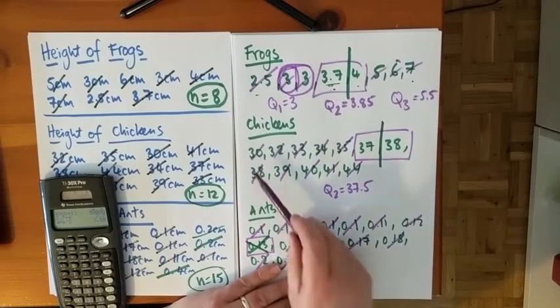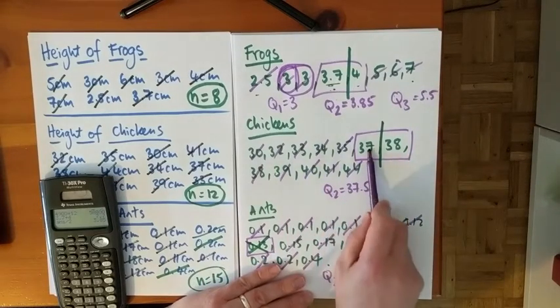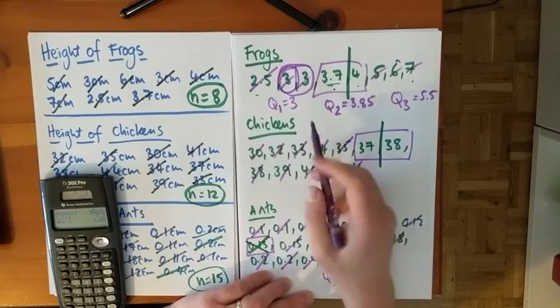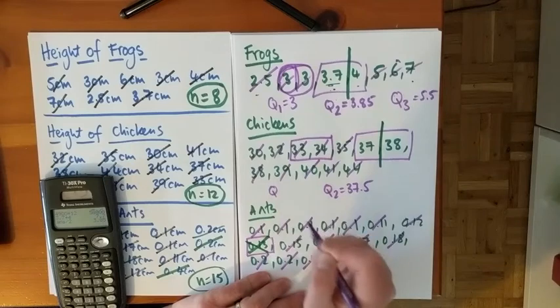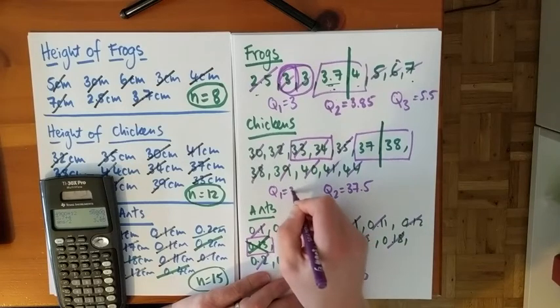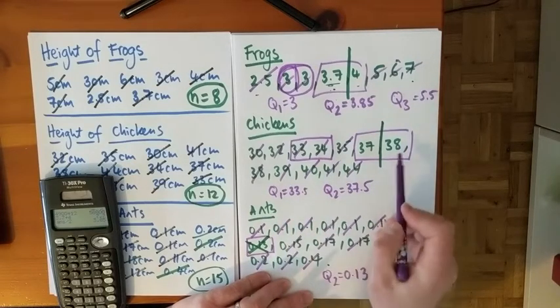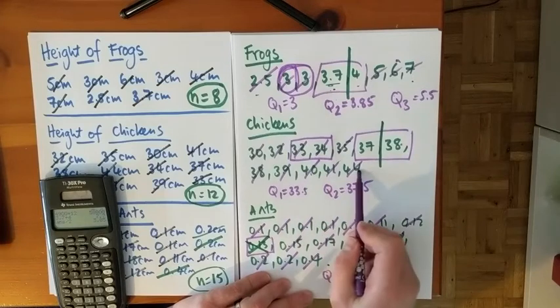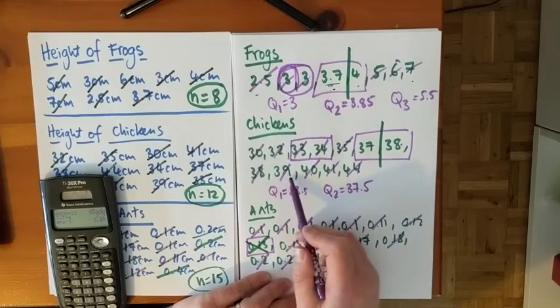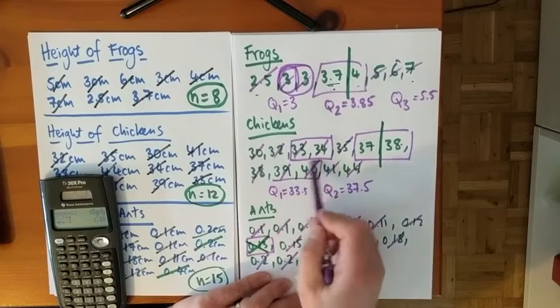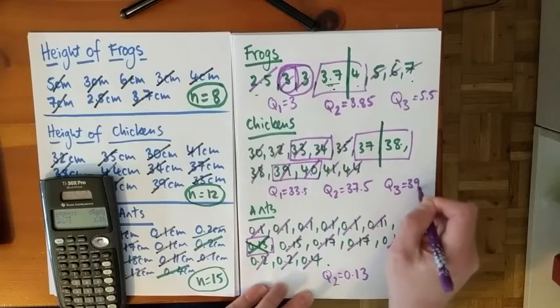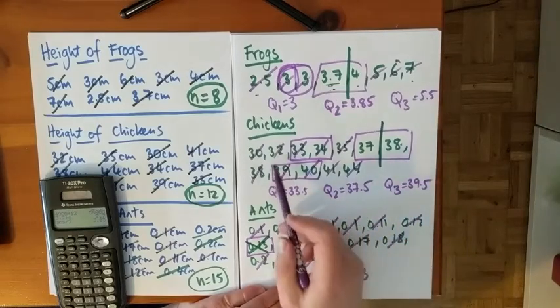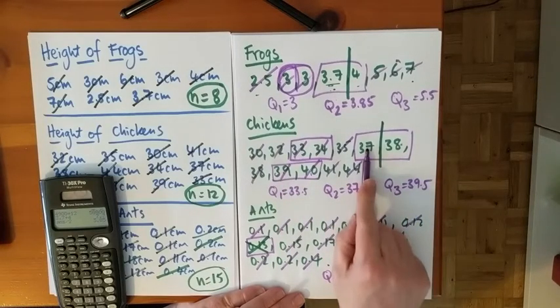Down here I've got the chickens, I've got 1, 2, 3, 4, 5, 6 numbers, including the 37. So the median is going to be these two of those ones. So the lower quartile of the entire group, Q1, is 33.5. And up here we've got 1, 2, 3, 4, 5, 6 here. So it's going to be the third and the fourth one here, 39 and 40. So that gives me 39.5. Q3, 39.5. And so it really depended on whether I include this one or not.